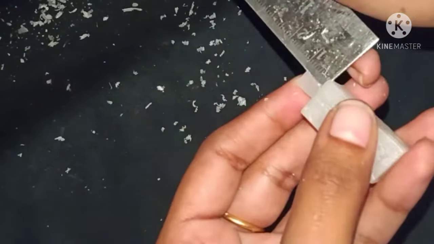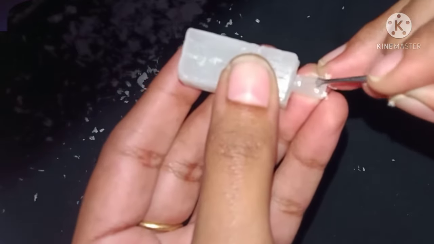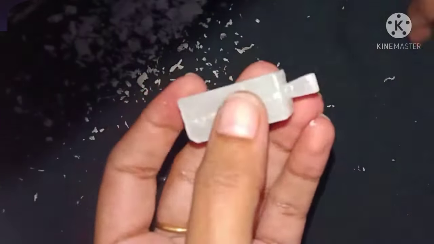Okay, now we're almost done with the carving of the crown of the right mandibular central incisor. Here I am trying to carve the lingual fossa, which is just a V-shaped fossa or V-shaped depression on the lingual surface.